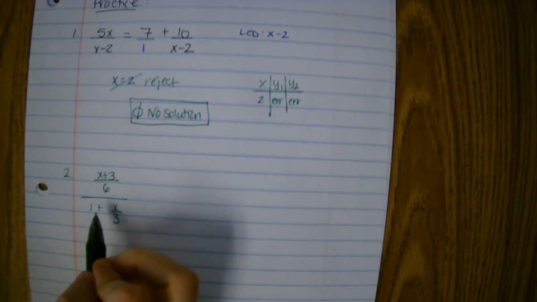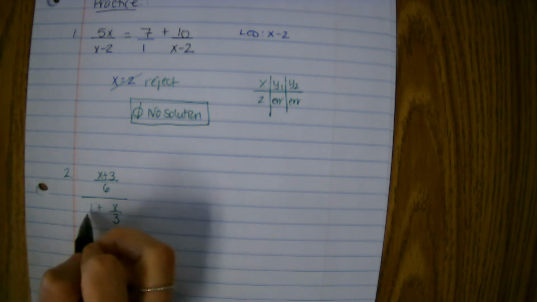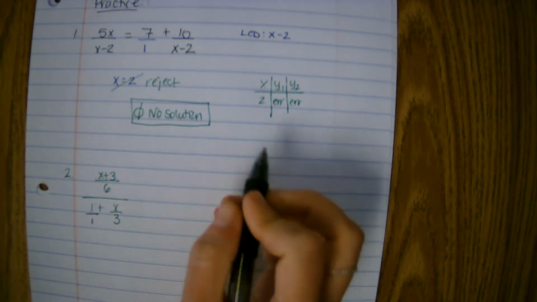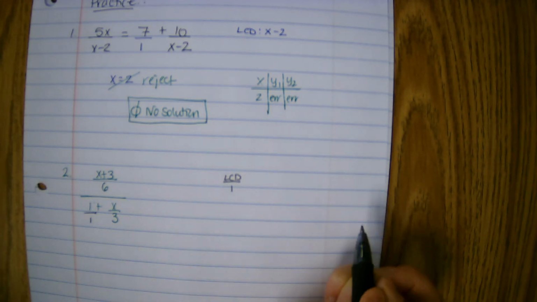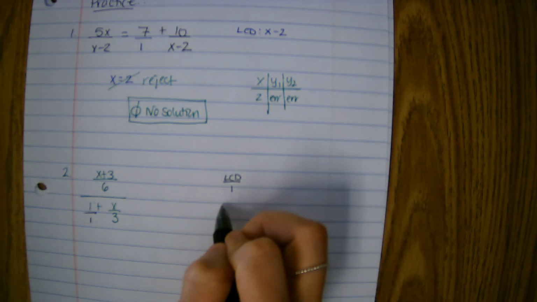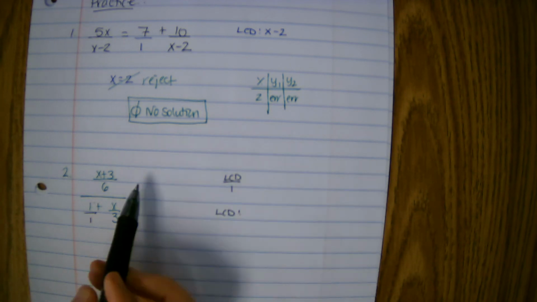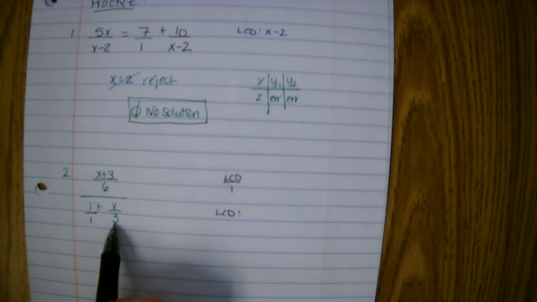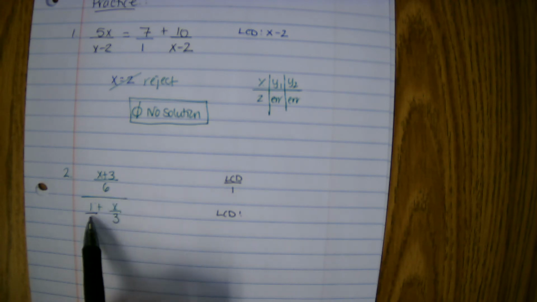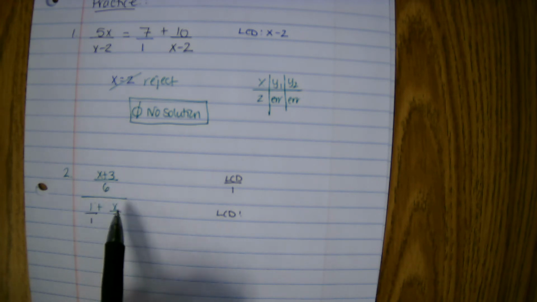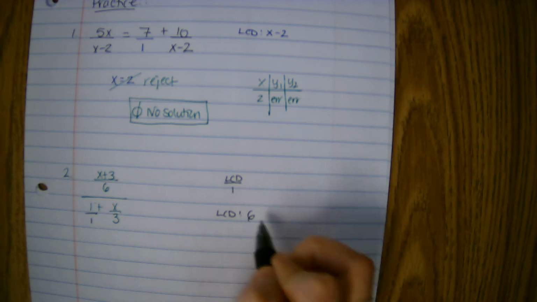All right, so this one you should have noticed that it was a complex fraction. You have fractions inside of fractions. So as soon as you see fractions inside of fractions, you should be thinking LCD over 1. So your LCD here, looking at my denominators, a 6, a 1, and a 3. So start counting by 6s until everything goes into it. Well, 1 I can make into a 6 by multiplying by 6. 3 I can multiply by 2 to become a 6. So my LCD is 6.